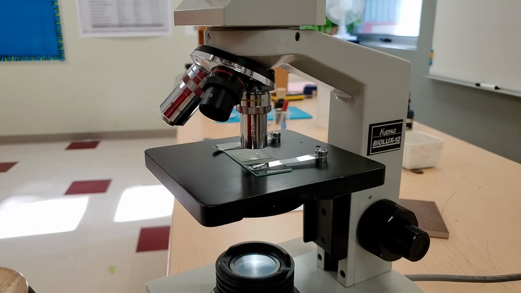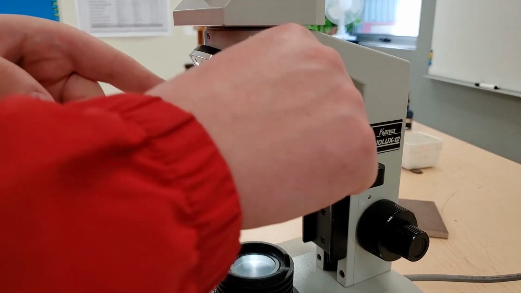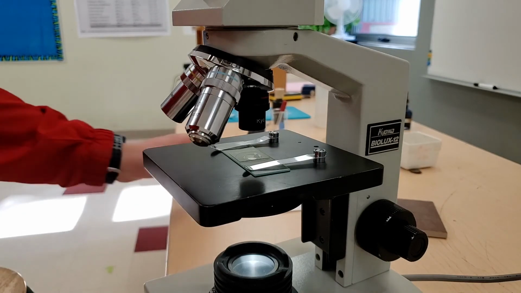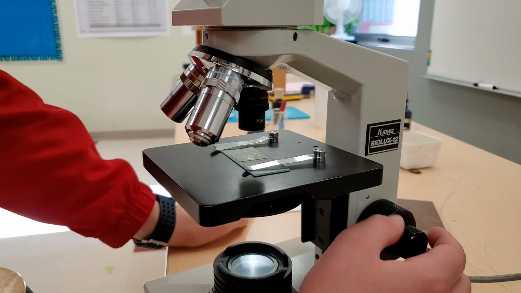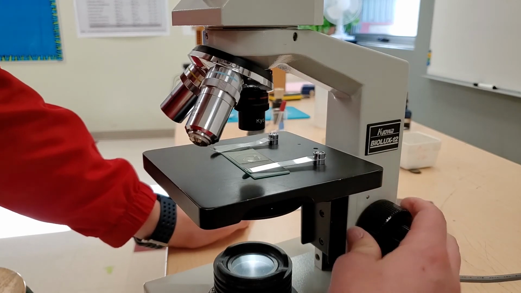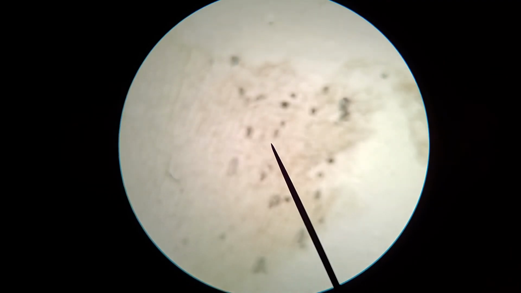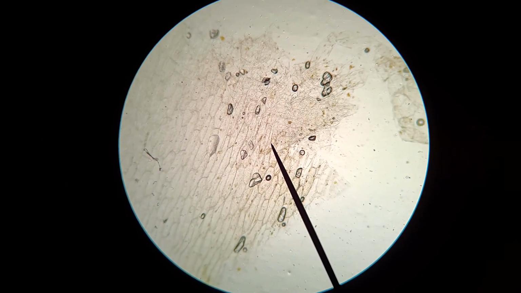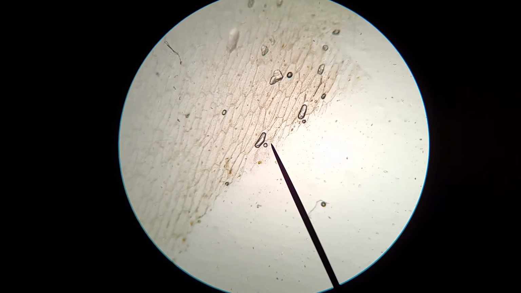So we will make sure the microscope is on low power, and we will put the slide on the stage and secure it with the stage clips. When we look at our sample through the ocular lens or the eyepiece, we have to bring our sample in focus with the coarse focus first, and then we can move the sample around on stage to find a good example of a cell.